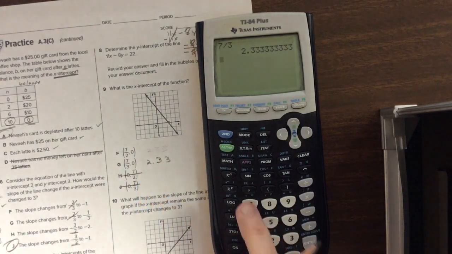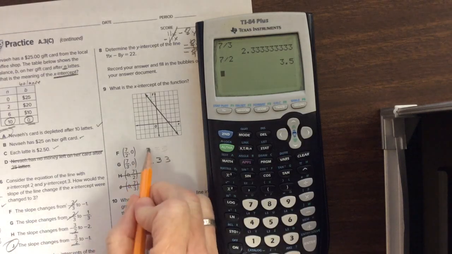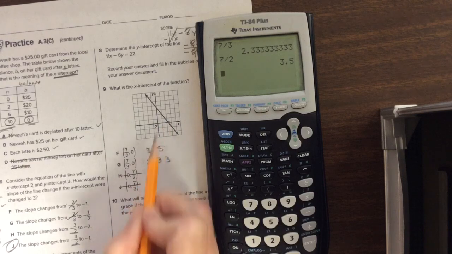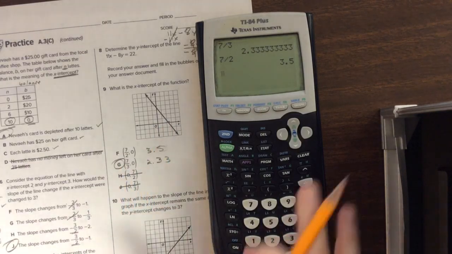When we have 7 divided by 2, we get 3.5. And we can see that this is at 1, 2, a little after 2. So we know it's 7 divided by 3, 7/3.